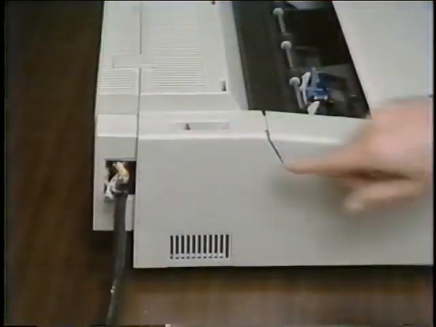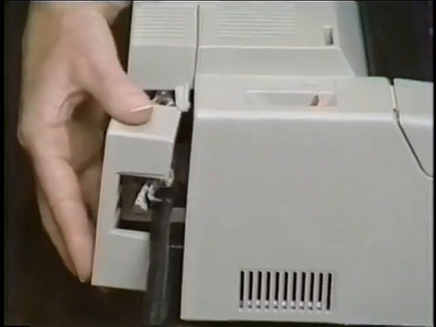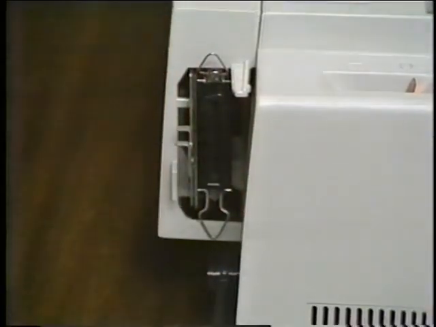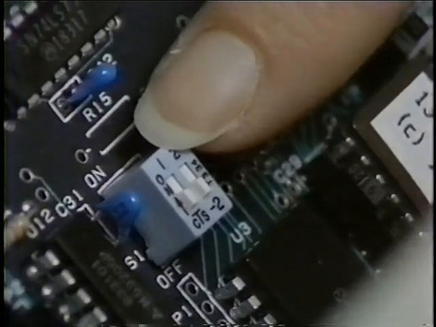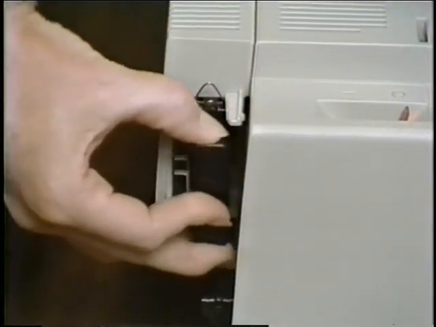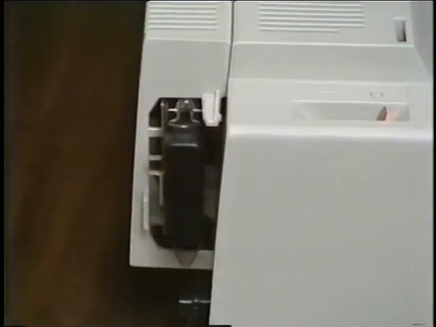To perform the wrap mode check, turn the power off and disconnect the printer cable. Note the position of the line feed dip switch. The dip switch should be in the off position when performing the wrap mode check. Install the wrap plug, then turn the machine on.